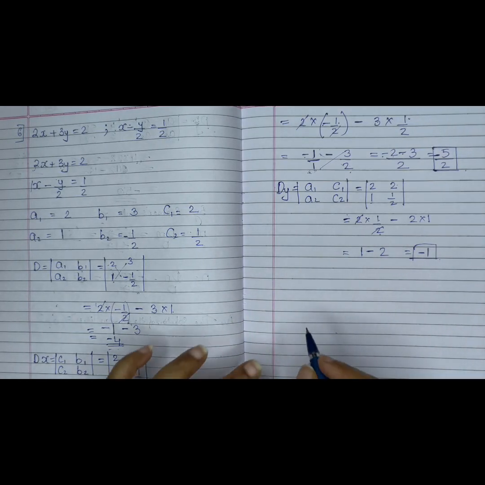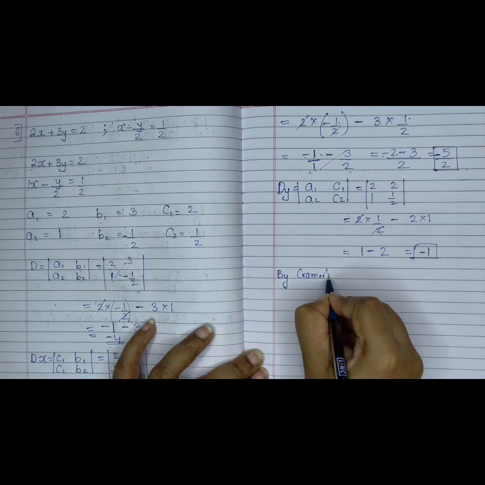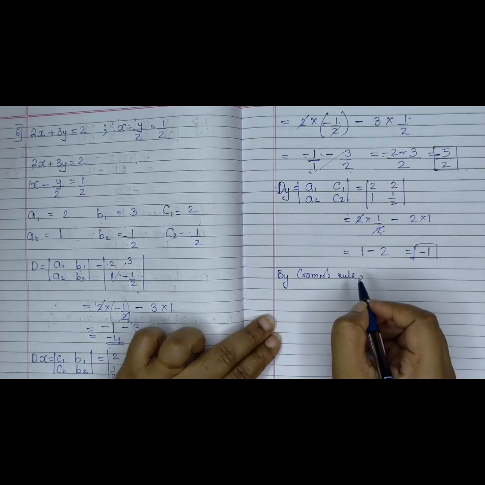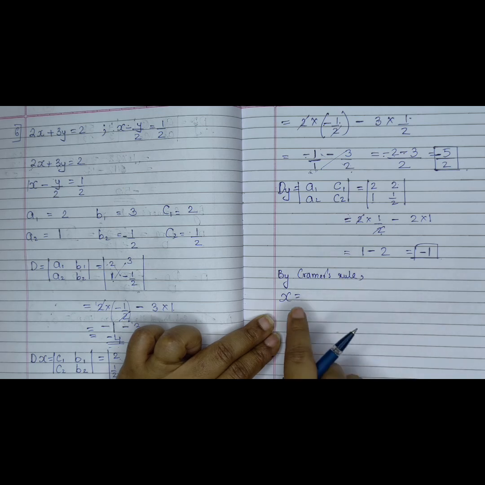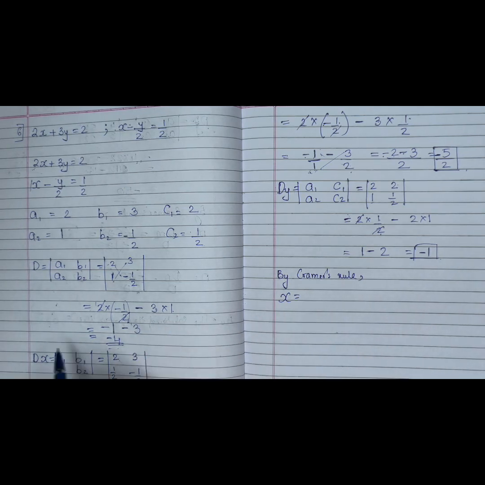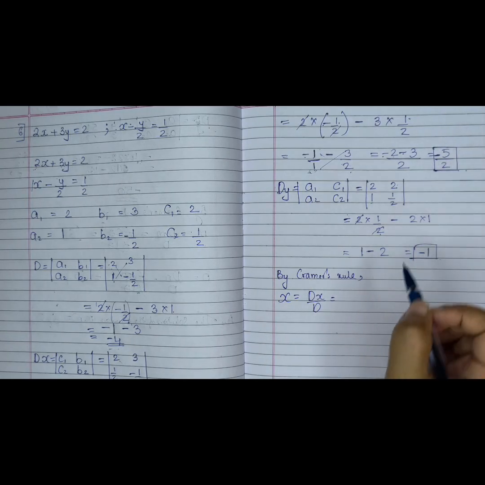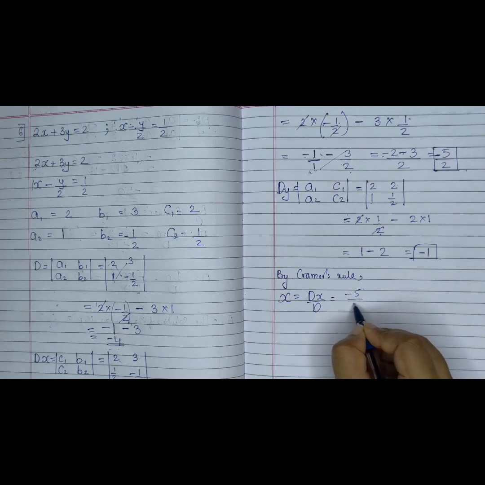Now by Cramer's rule, first find out x. X is equal to dx upon d. What is our dx? Here, minus 5 upon 2 upon d.